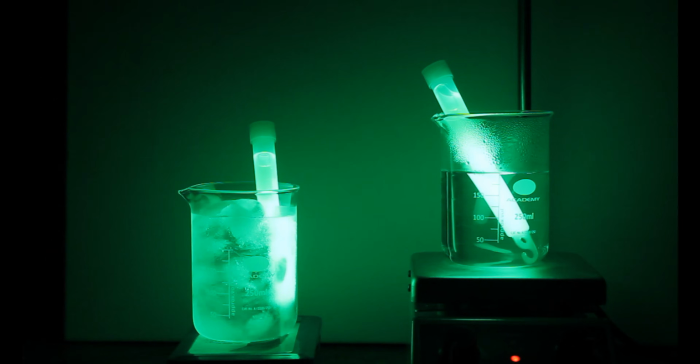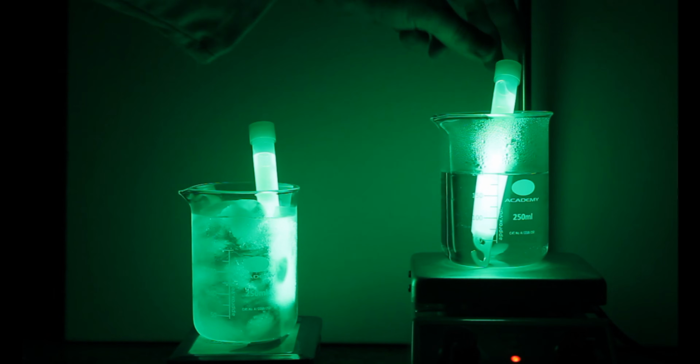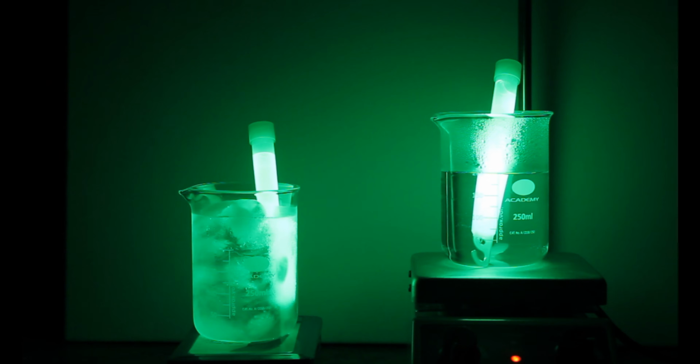The first glow stick on the left will be placed inside of a beaker of iced water, and the second on the right into a beaker of near boiling water. To see any noticeable change, this can take a bit of time, so we're going to speed up the footage to 3 times its usual speed.